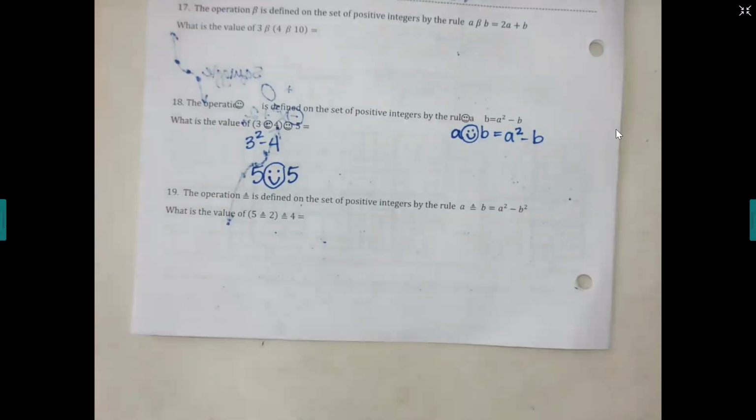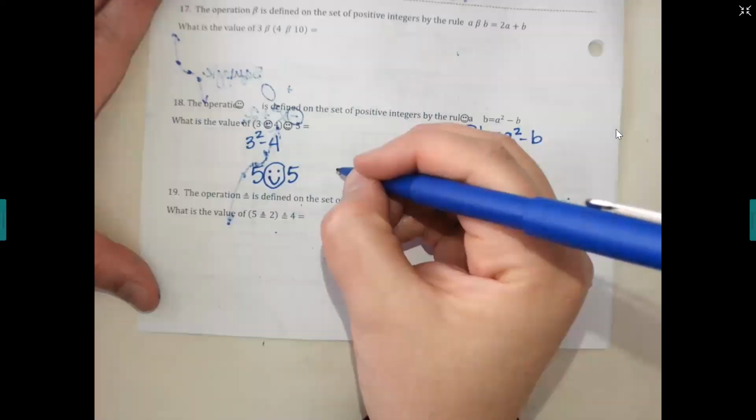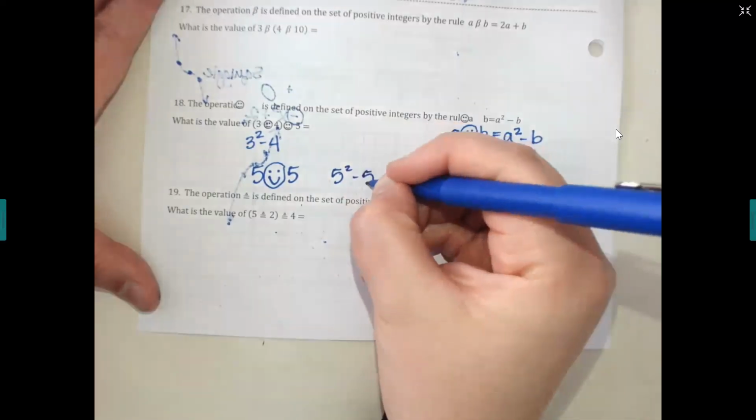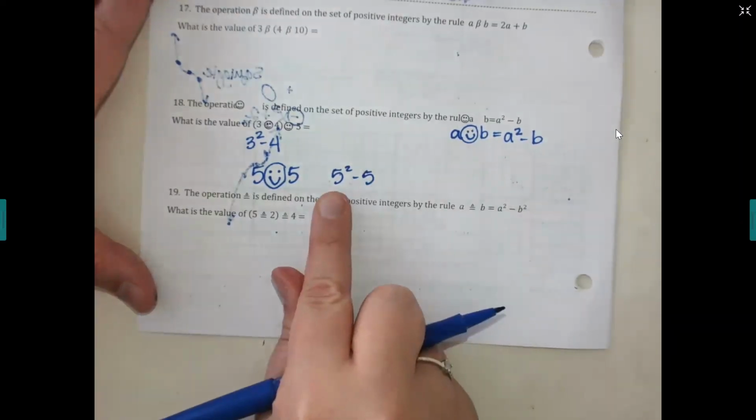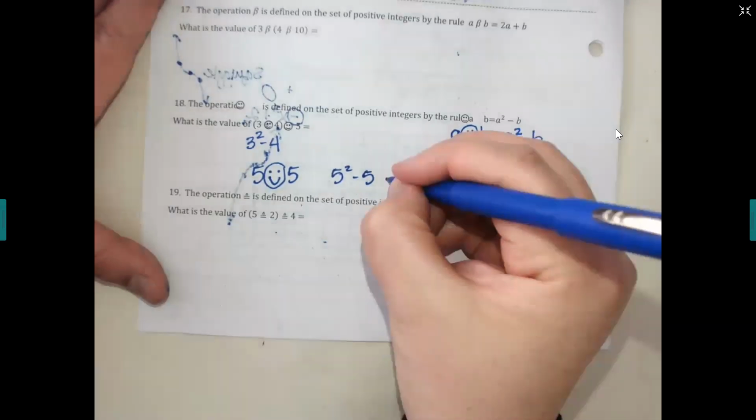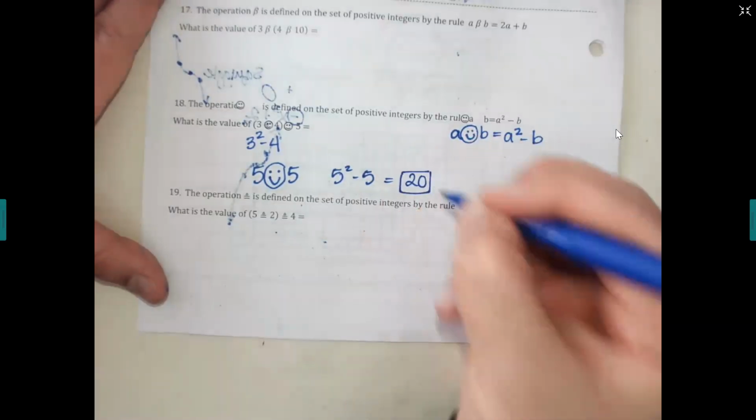So we smiley face the 3 and the 4 together, we get 5. And now we need to smiley face 5 with itself. But remember, this smiley face just means a formula, so I'm gonna do 5 squared minus 5. Because that's what smiley face means. What's 5 squared? 25 take away 5 is 20.